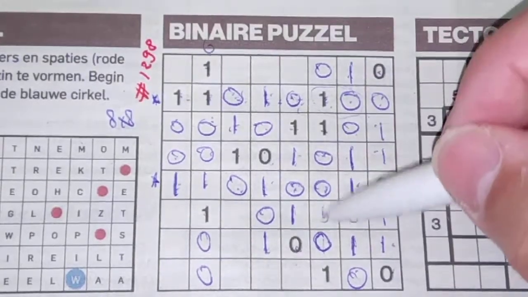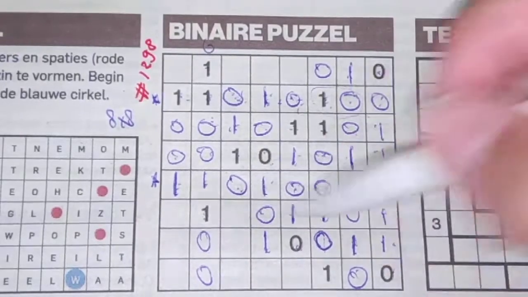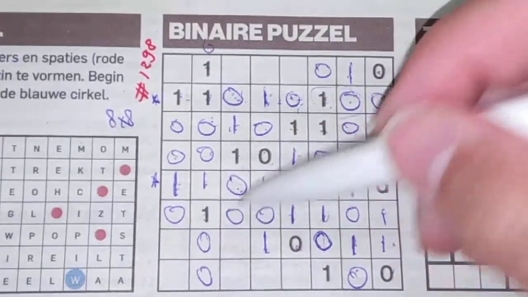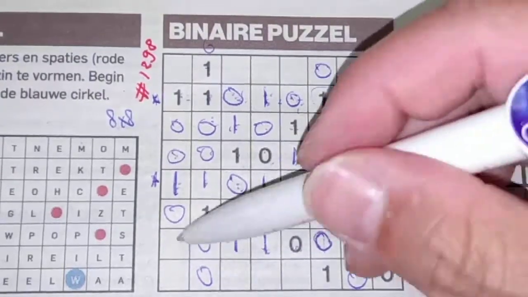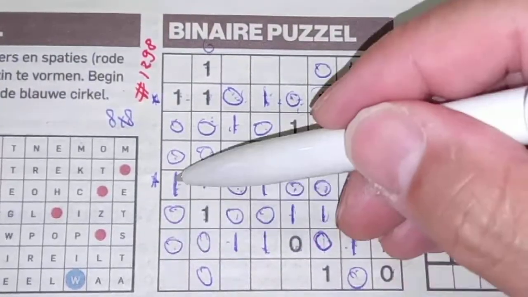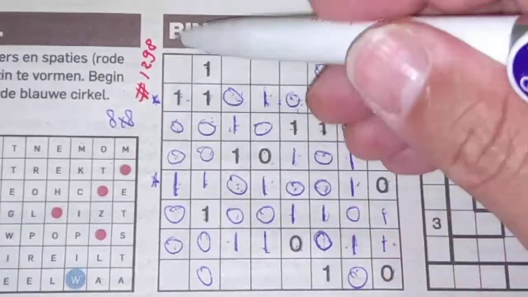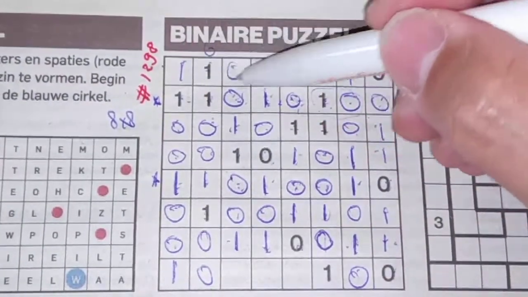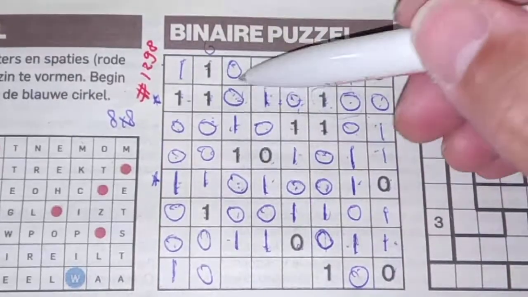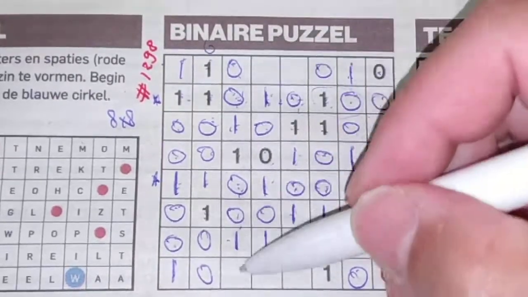Double zero here, one there, one. 4 ones, so the rest are zeros. Double zero here, one there, one. 4 ones, so the rest are zeros. Double zero, 4 zeros, so the rest are ones. Double one here and zero, there and zero. 4 zeros, so the rest are ones.